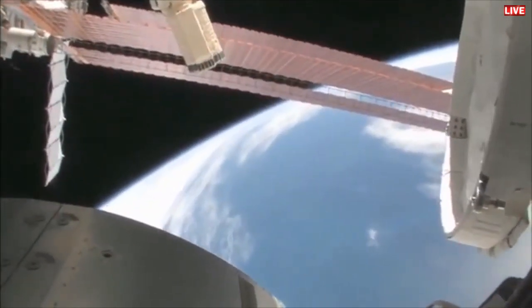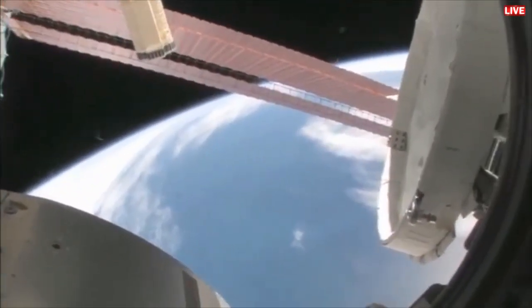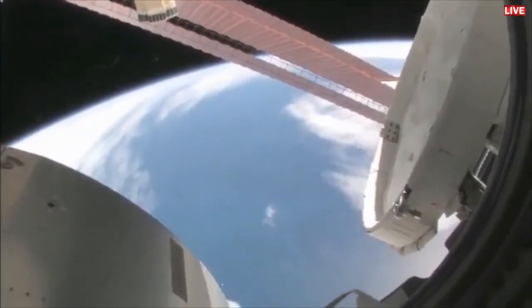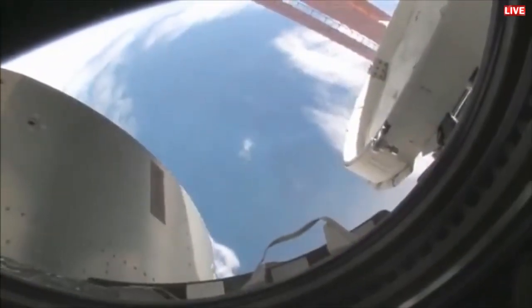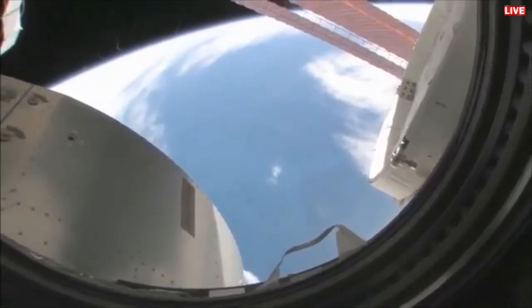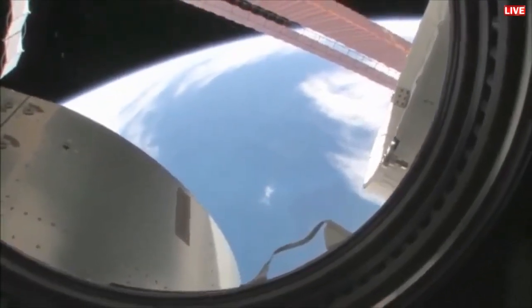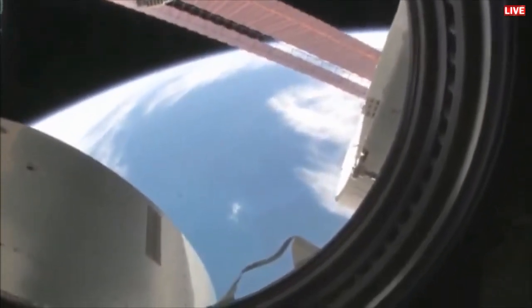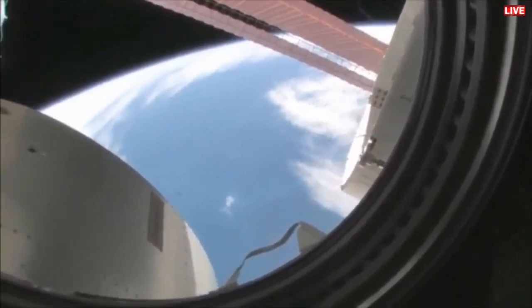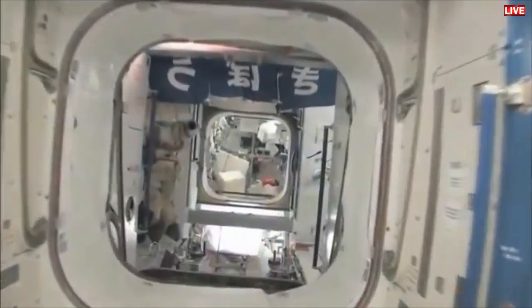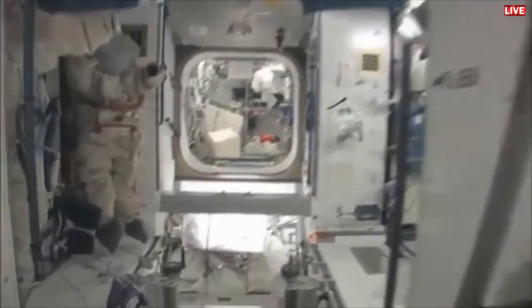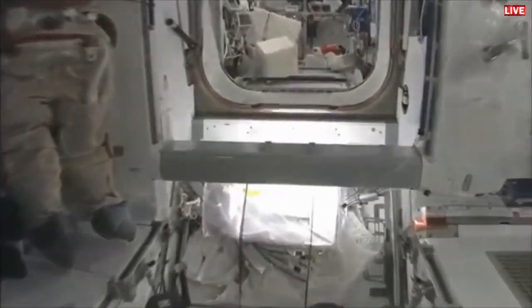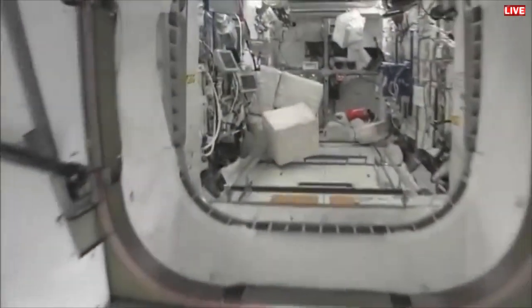And take a look, there's our beautiful blue planet there. And looking at this and where we are, I'd say we're over the South Indian Ocean. You can actually see some icebergs down there, so we're probably between Africa and Antarctica. You can see the different shades of the blue water. Okay, so now fly with me. We're going to go to the Columbus module.